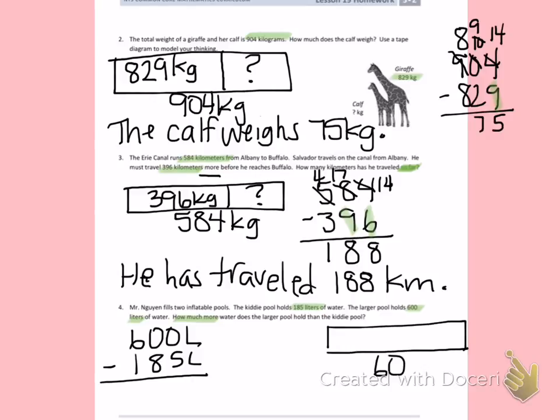The large pool holds 600 liters. The kiddie pool holds 185 liters. I want to know the difference. When I look at my problem, it's similar to what we did on the front. 5 is bigger in the bottom, so I need to regroup. I cannot regroup from the tens place, so I will come to the hundreds place and turn the 6 into a 5.